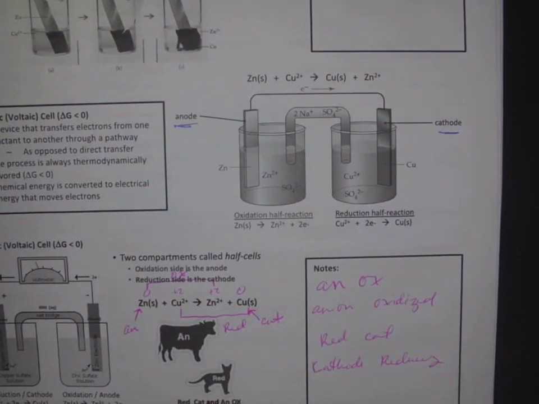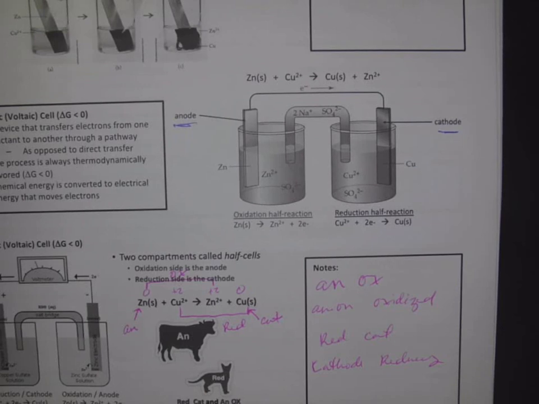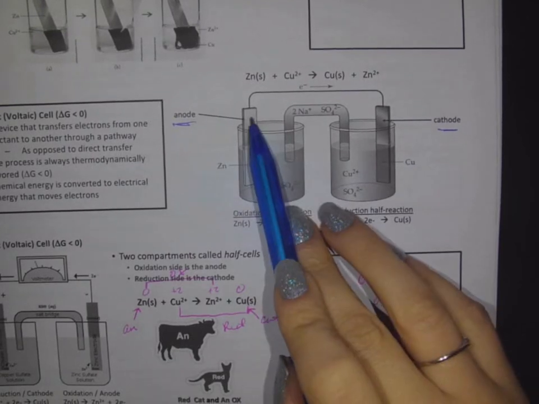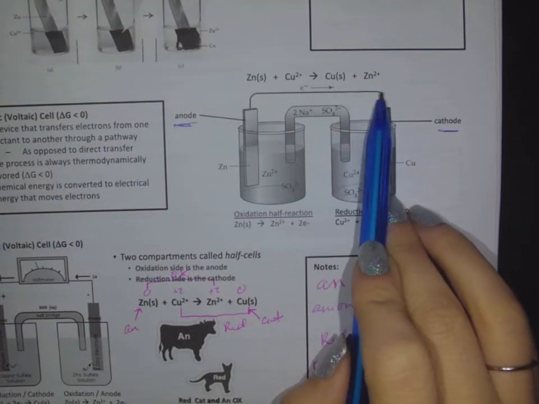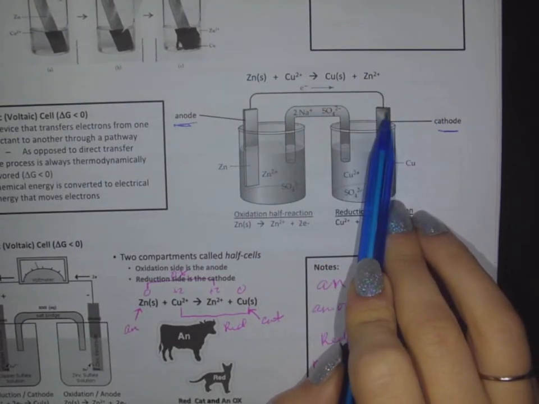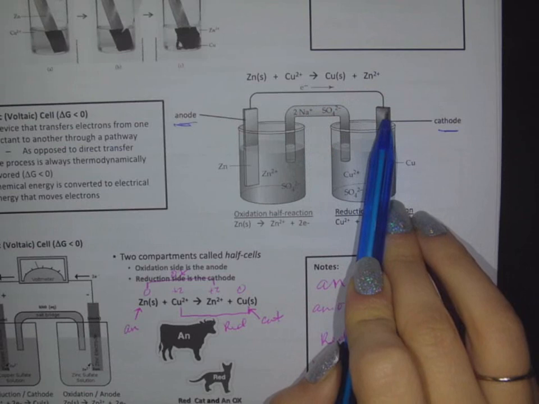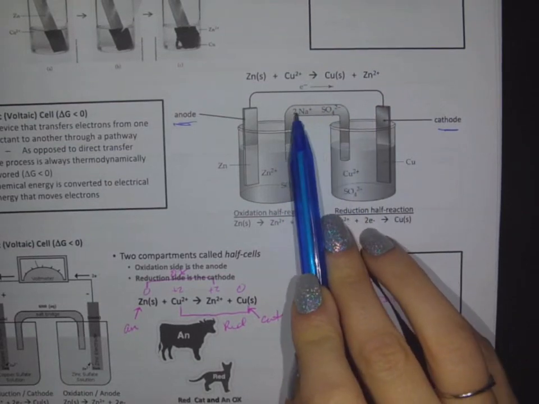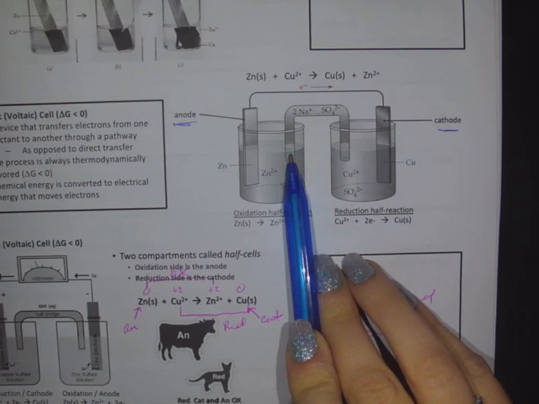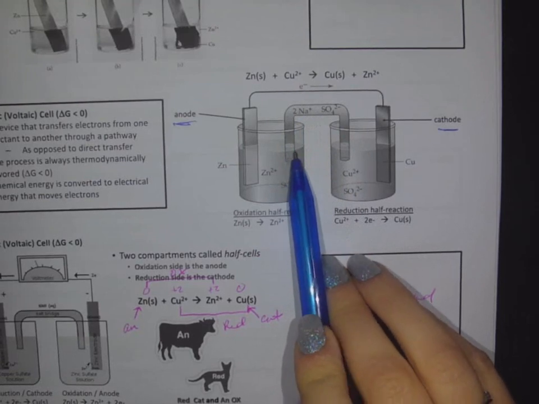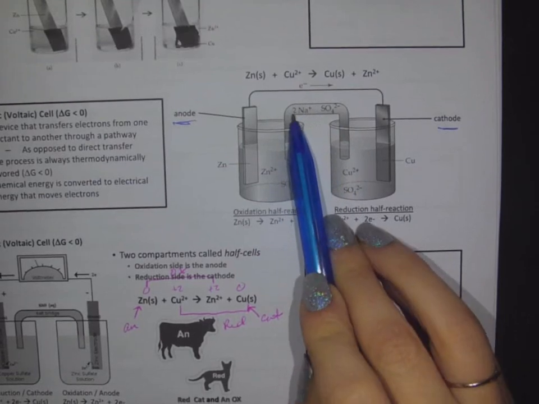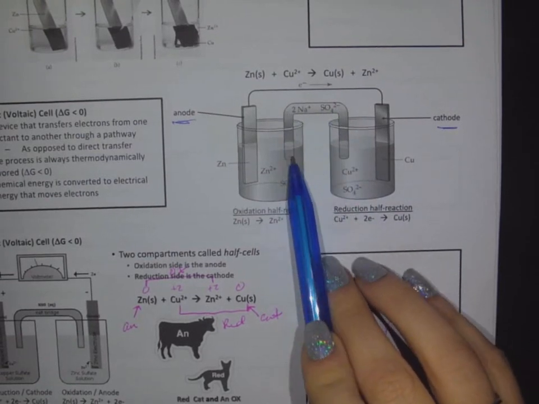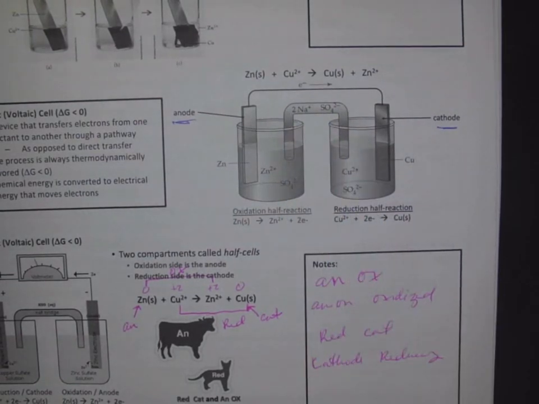The other things that have to be present for the battery or the galvanic cell is we need a wire that connects these metals. Like we need something that electrons can travel through. And then we have something called a salt bridge. I'll explain what this is in a little more detail in just a moment, but it's where ions in solution can travel through.